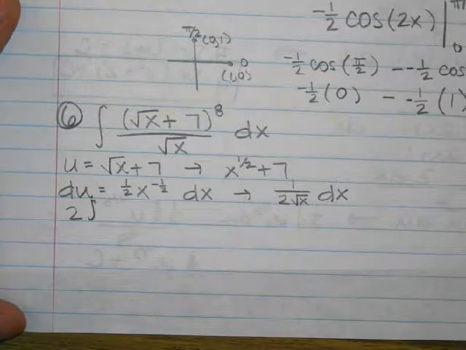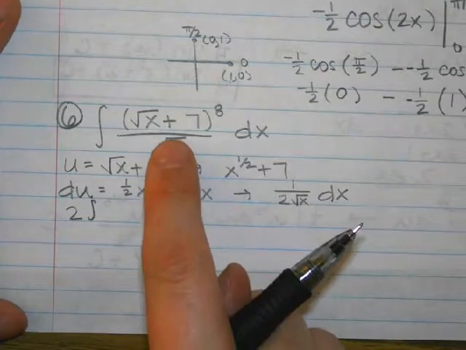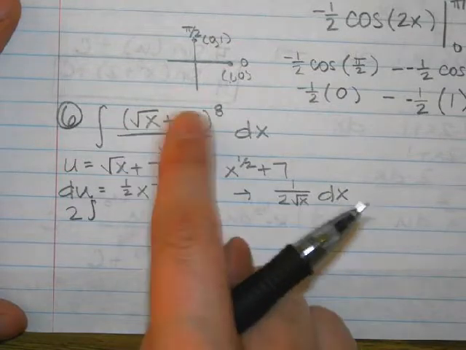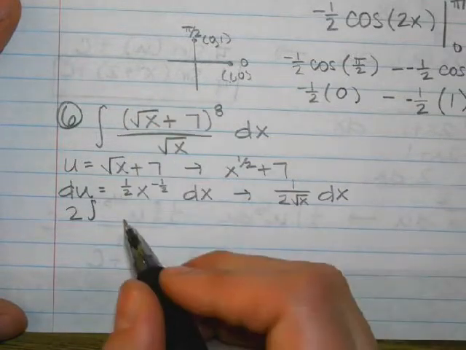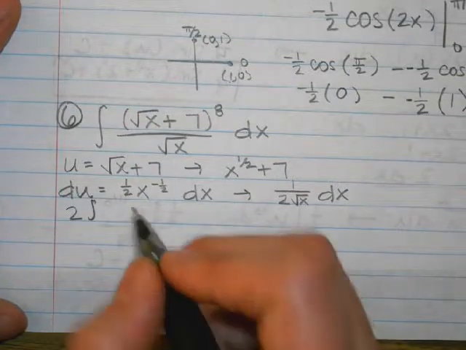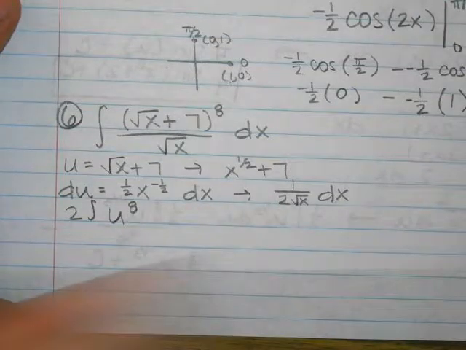How did we feel about getting there? Did that make sense? That was fun. All right, so what do we have now? Now you gotta find... So we're ignoring this because this is part of the derivative, and this is where we put our u. So what are we integrating? U to the 8th. That's what we're integrating.